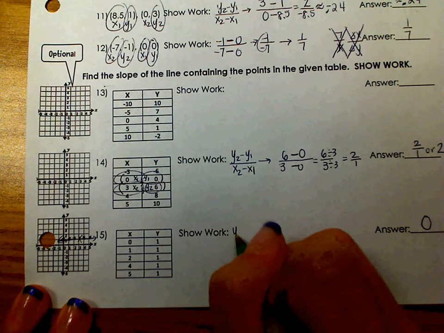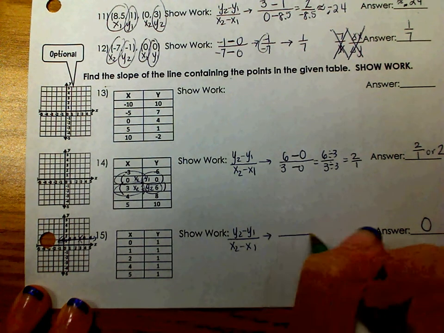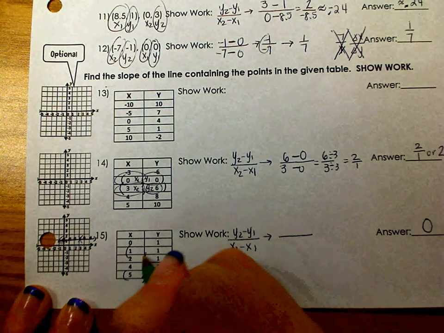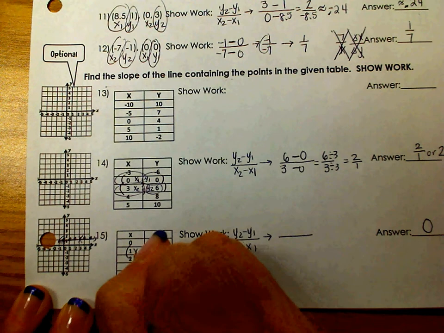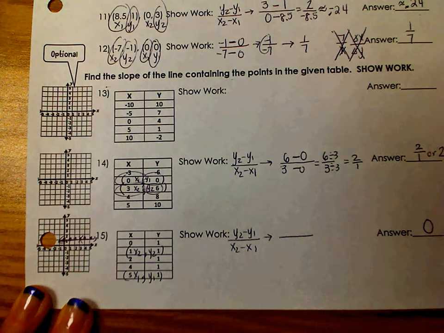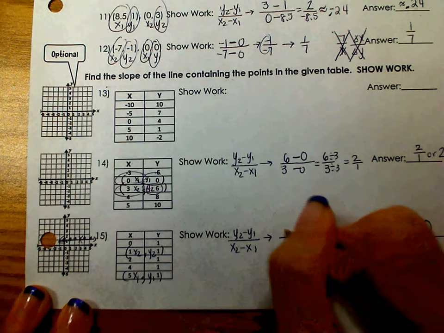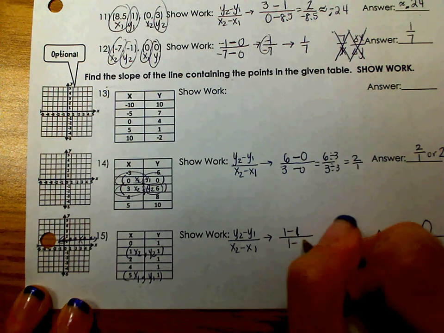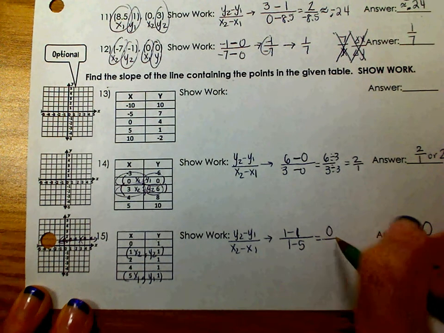So I'm going to do y2 minus y1 over x2 minus x1. All right, so you got to pick some points. So I'll try 5 comma 1 and I'll try 1 comma 1. Okay, I'll say this is my x1, y1 and this is my x2, y2. If you chose other points, then it's fine. You should still get the same answer. All right, so y2 minus y1, 1 minus 1. And then x2 minus x1, 1 minus 5. Well, 1 minus 1, again, double check with your calculator, but 0. And then 1 minus 5 is negative 4.